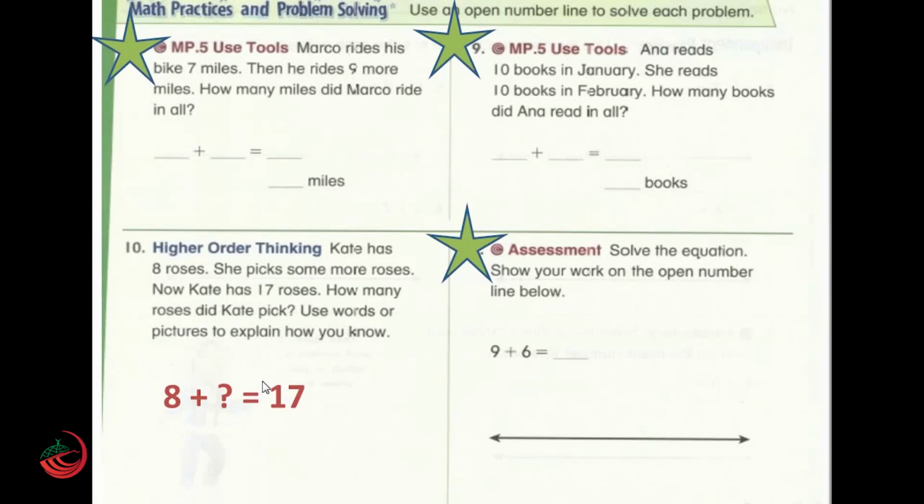I'll give you 5 minutes to think, or less. 10 minutes maybe. 2 minutes. Okay, guys.